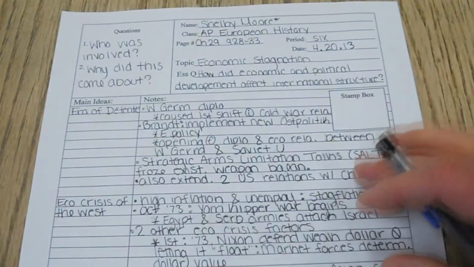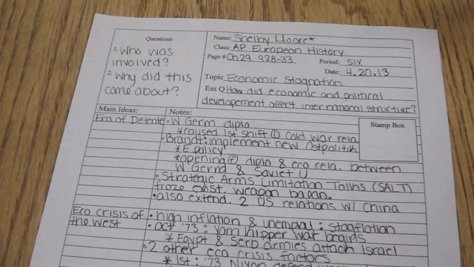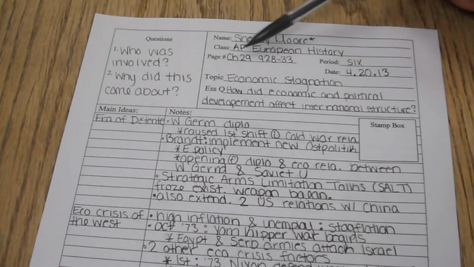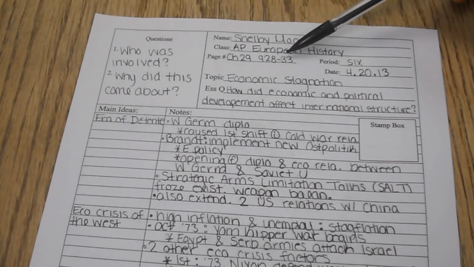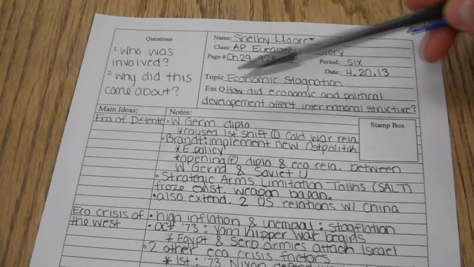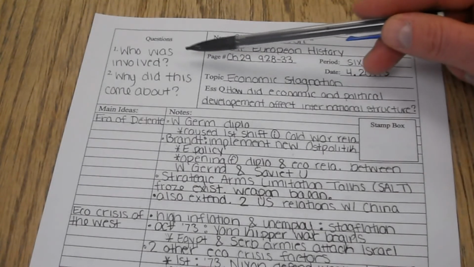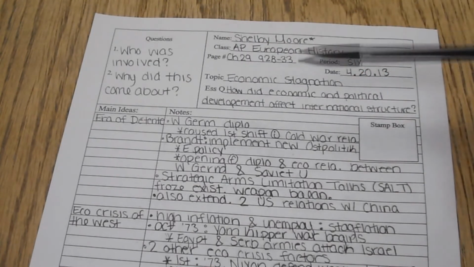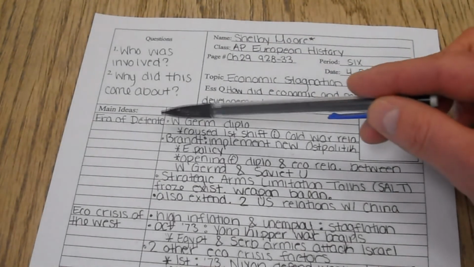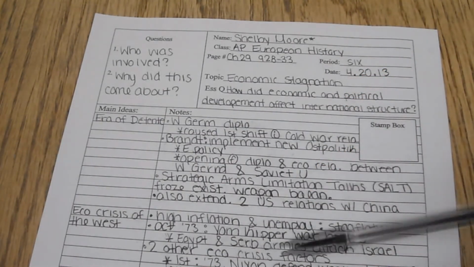Now, I do have a student here that took some notes for me this year, and you can see that they got their name, they filled out everything correctly. This is from chapter 29, pages 928 through 933. They have a topic, essential question. Their questions over here aren't necessarily higher level thinking questions, but nevertheless they're on there. Over here on the left hand side we have the main ideas and then the notes that she's taken.